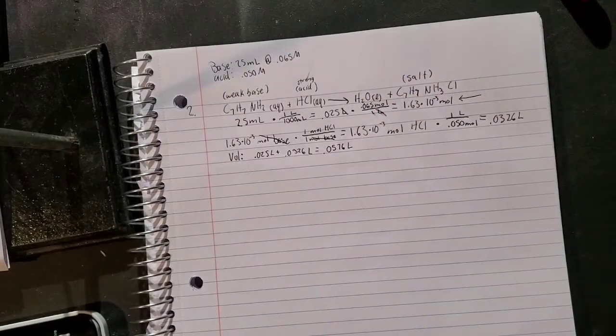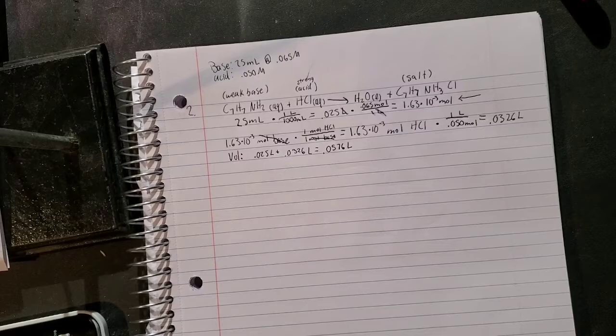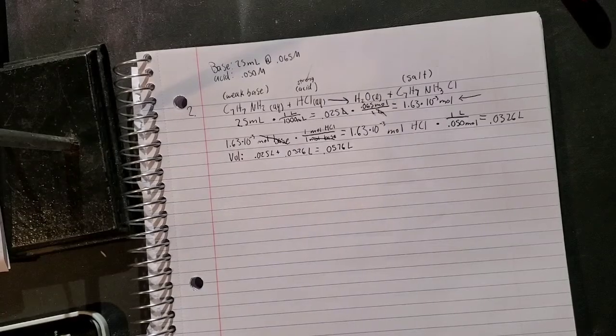Excellent. So that's the total volume of our solution after the titration has been carried out.